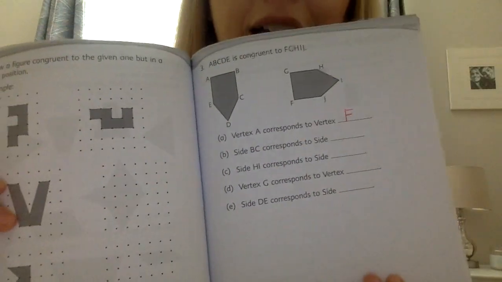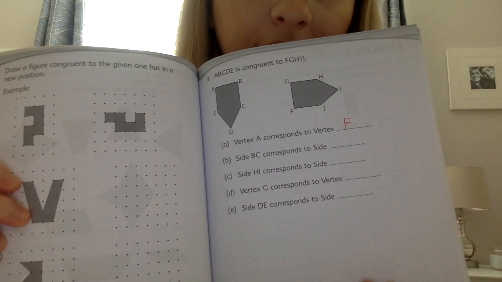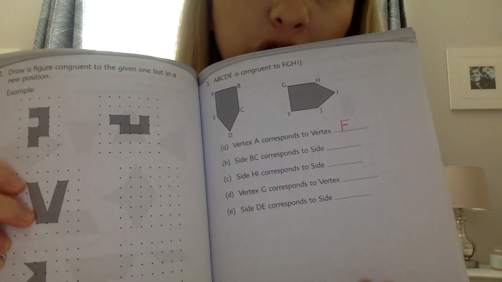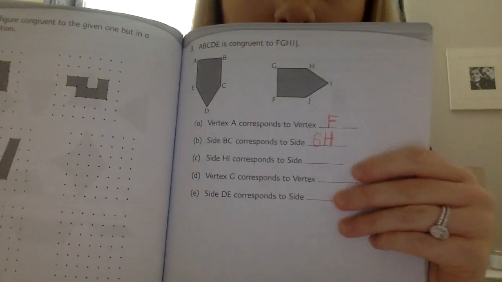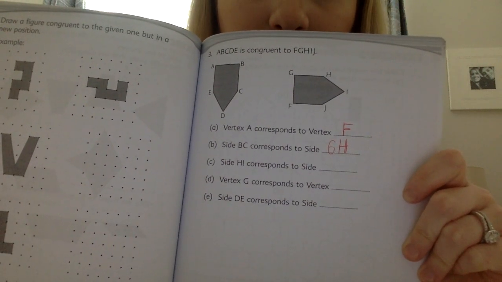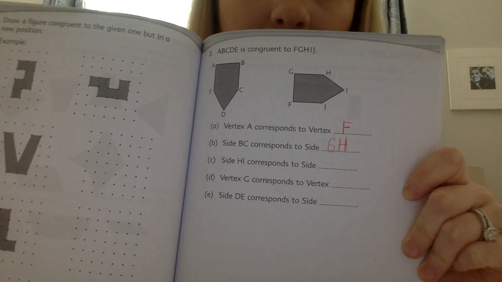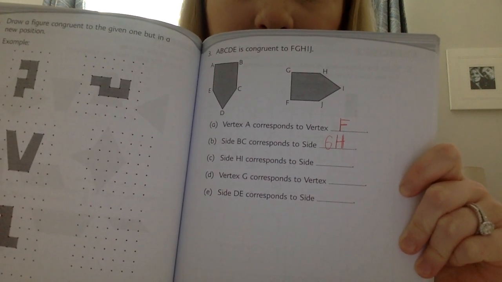Okay. Side BC corresponds to side, you should have GH. Okay. Side HI corresponds to side CD.